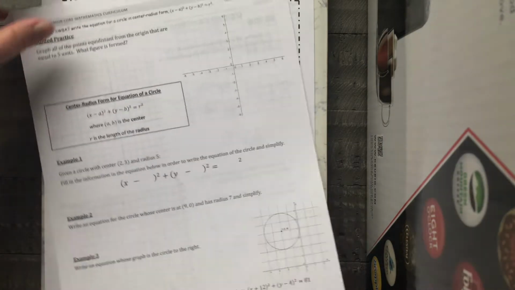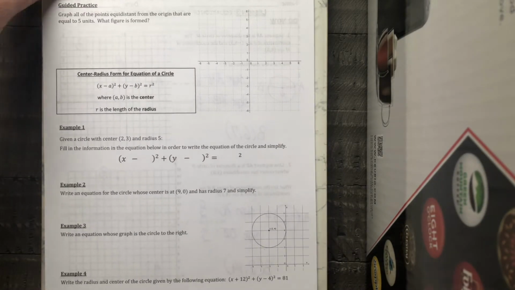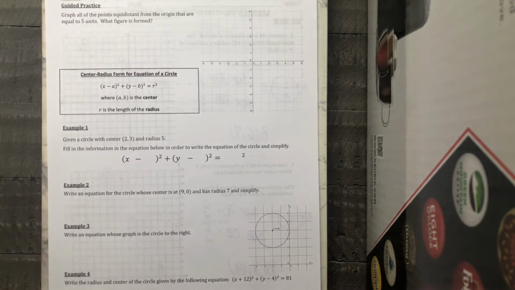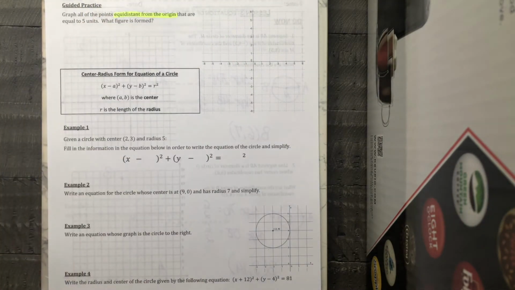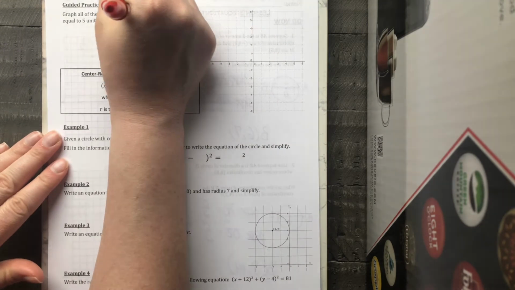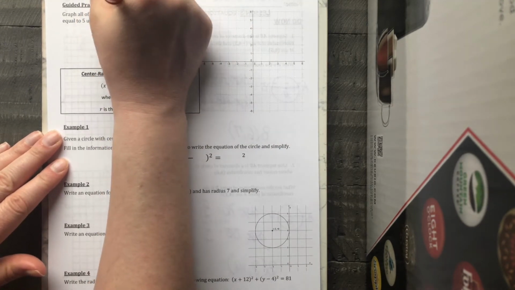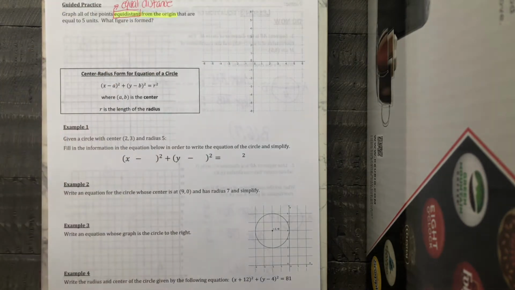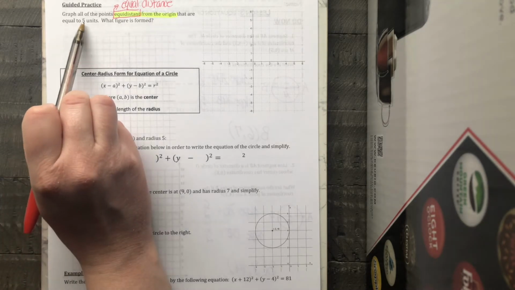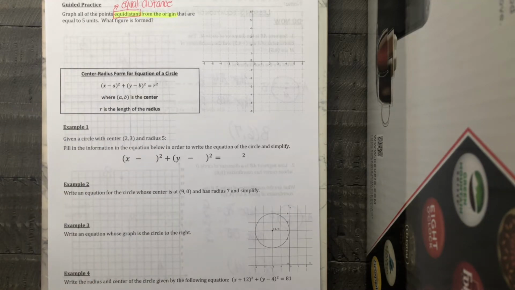All right, so as I flip here and I go to the second page, which is the guided practice, the first question is pretty simple. It says graph all of the points that are equidistant from the origin. So I'm going to just stop and highlight that right from the get-go. If I want to be equidistant, I'm hoping you guys remember that another way of saying that is equal distance. So I want to be equal distance from the origin, all right? And I want that distance to be 5 units. So I'm going to go ahead and highlight that as well.